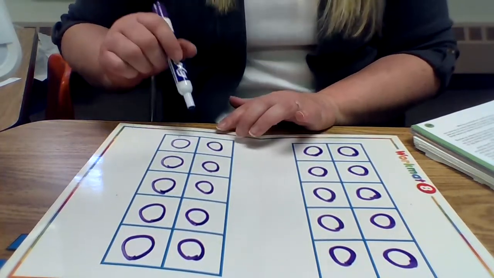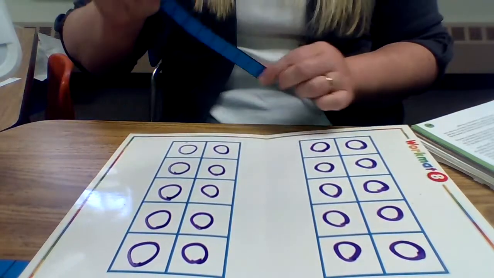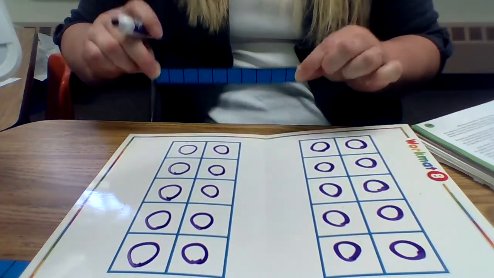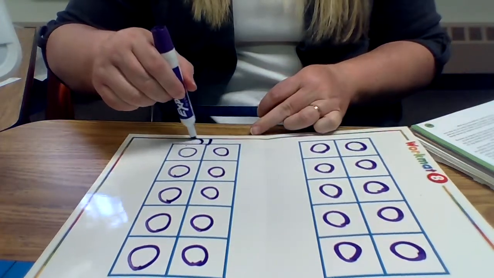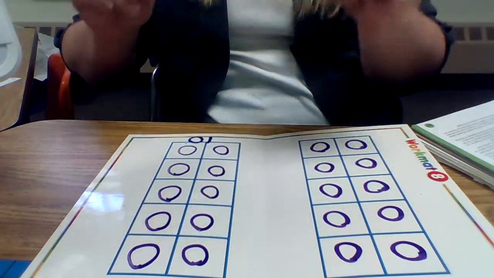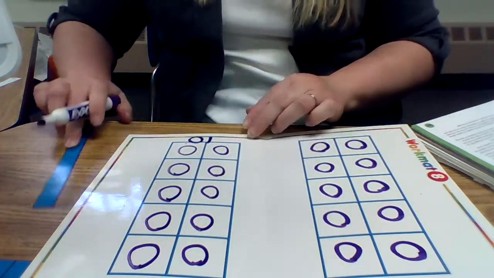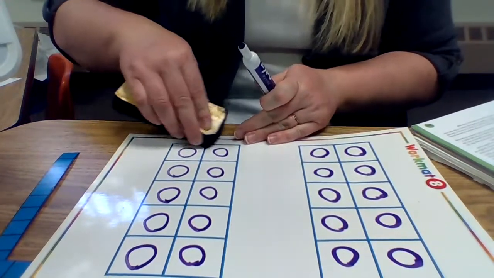So instead of having one long row like this for 10, these two equal 10. Okay, 5 plus 5. So this is like a 10. Okay. Let me erase this off of here.